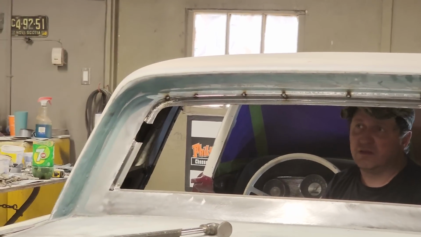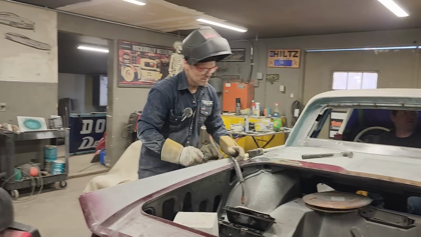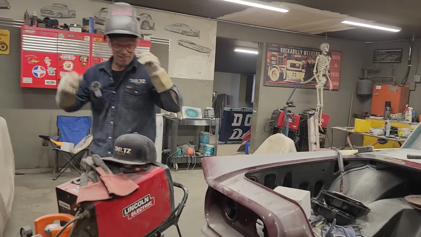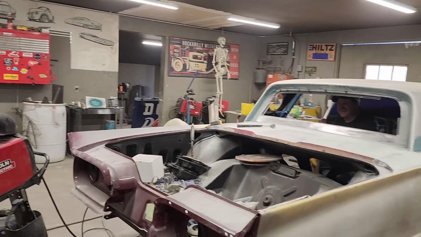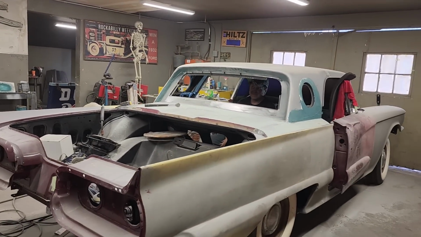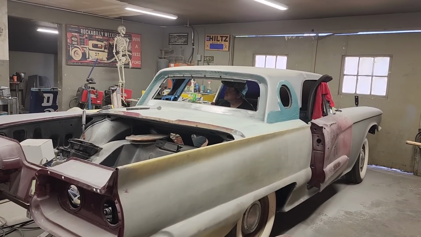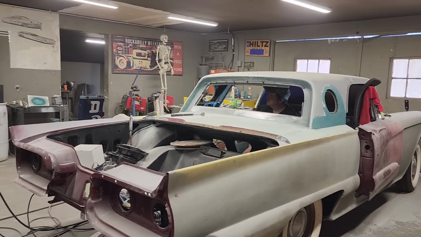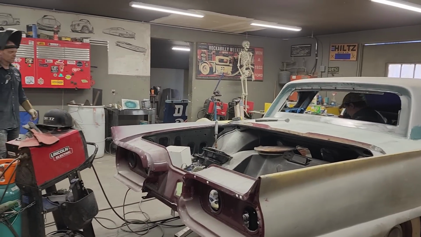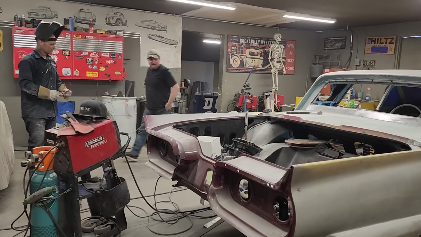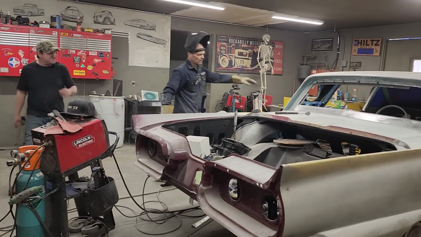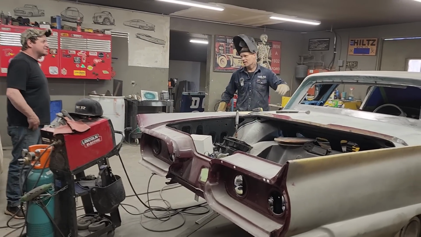Alrighty, I'm going to the other side. You like that? It's a bigger back window, that's for sure. And it's up on top of that. I'm happy with that. I'm happier. Very much happier. Much happier. Yeah. Better. You're right.